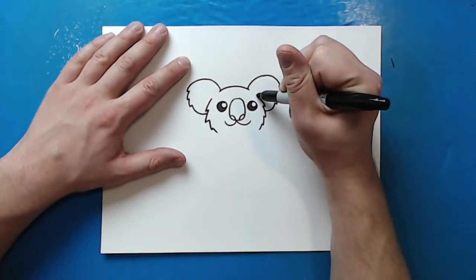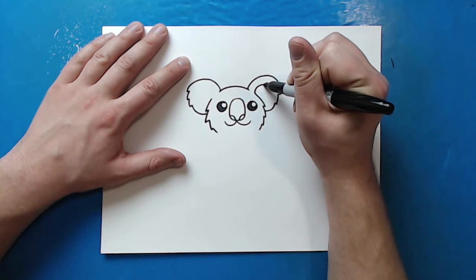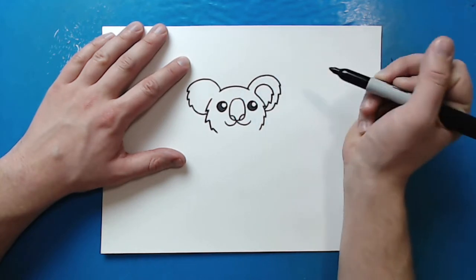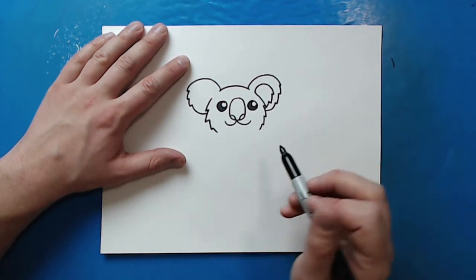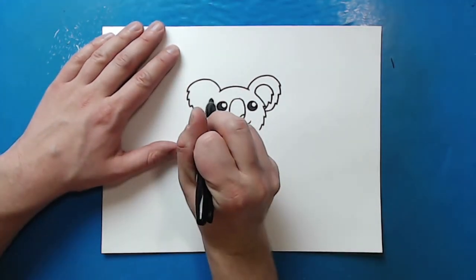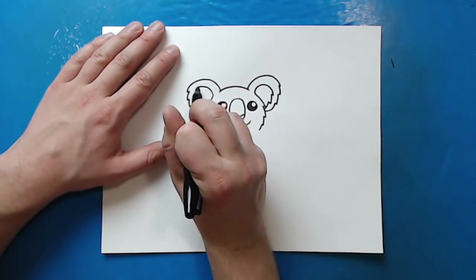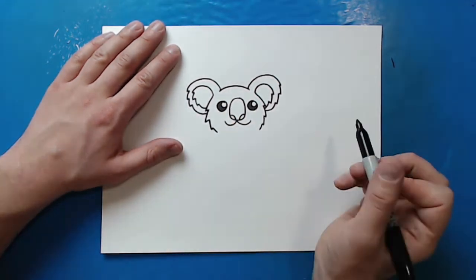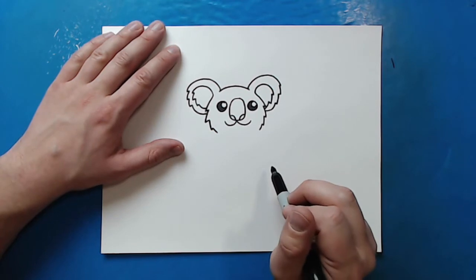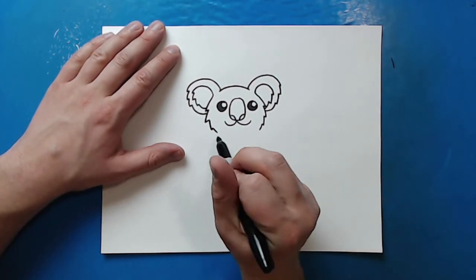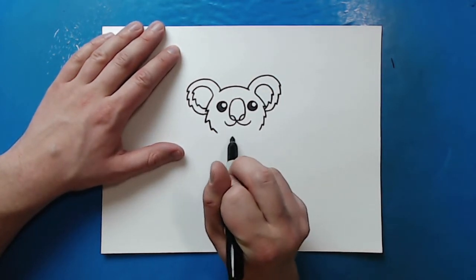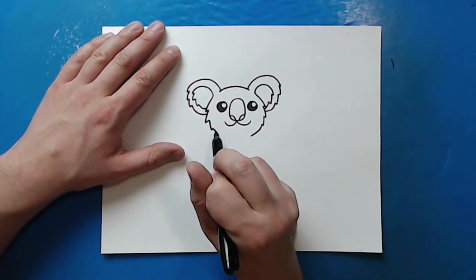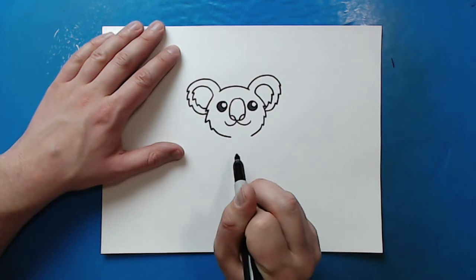Then, starting here, I'm going to take this line, and I'm just going to kind of curve it around, and I'm going to put a few more little pointy lines right to here. Just that way it looks like the inside of the ear is furry. Then I'll do the same thing over here, just kind of curve around, put a few of those little zigzag lines, and then bring it down to there. Now, starting right here, what I'm going to do is I'm just going to kind of bring these lines of the face in just a little bit.